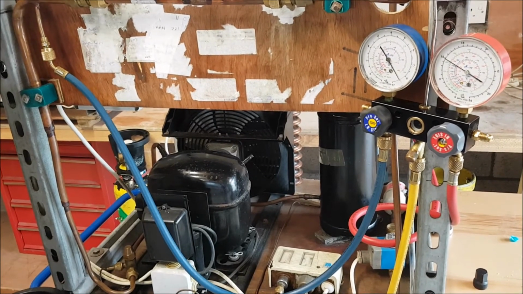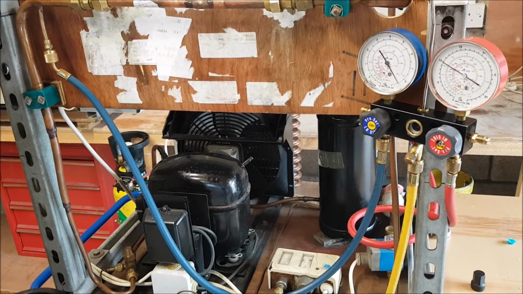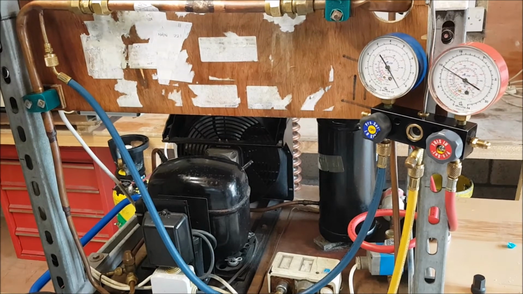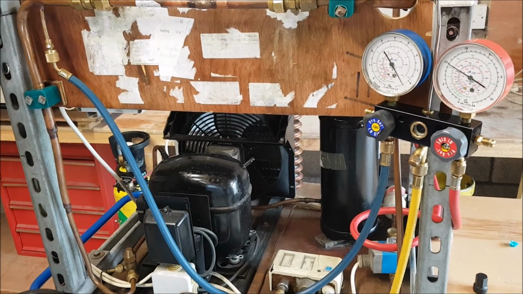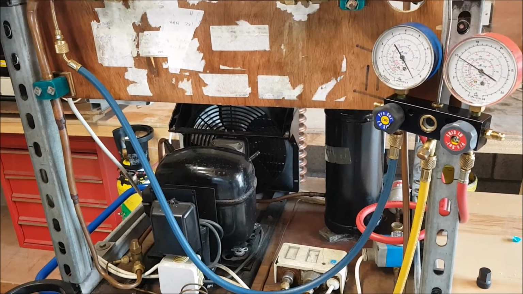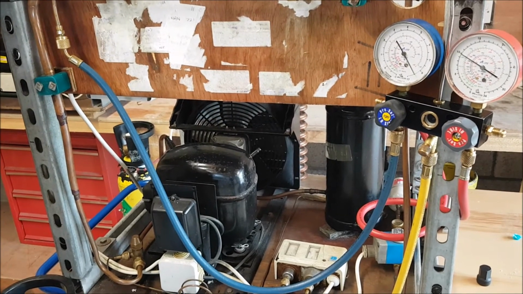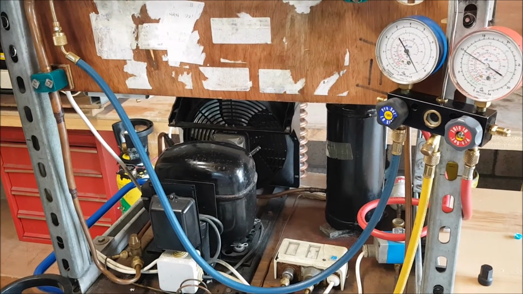So that's the nitrogen test. We're going to leave that there for a while just to satisfy ourselves, and we'll come back next week with another video showing you how we do the next step, which is removing the nitrogen from that system, vacuuming out the system and charging it up.